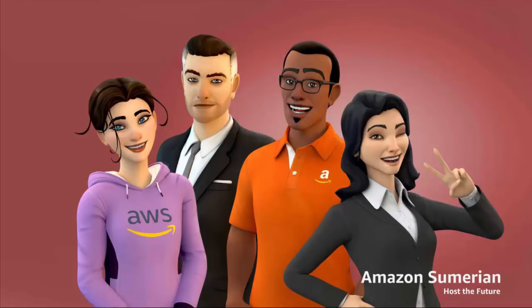And here are the Sumerian hosts that we're going to be looking at today and learning how to use today. Meet the Amazon Sumerian hosts: Christine, Luke, Preston, and Grace. Grace was recently introduced to the cast of Sumerian hosts just this last September. And one of the more popular features of Sumerian are the Sumerian hosts.